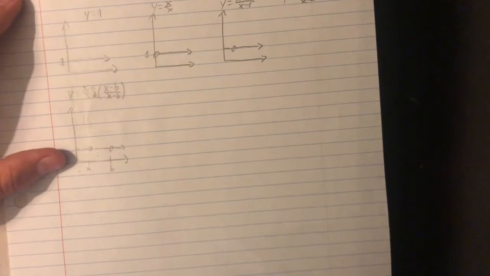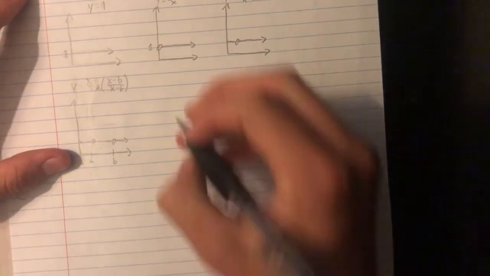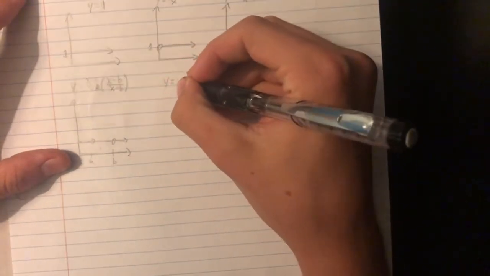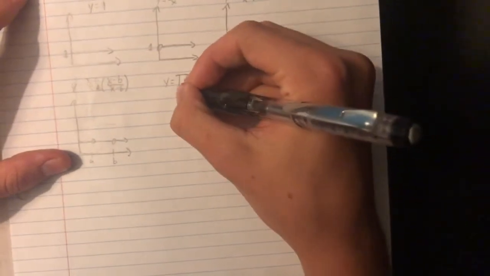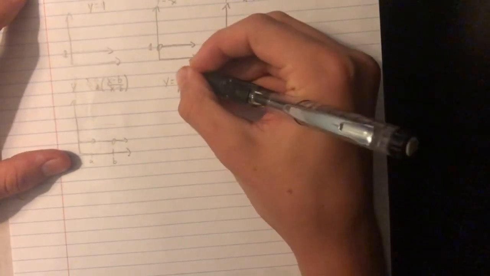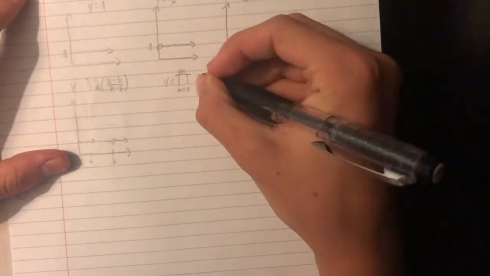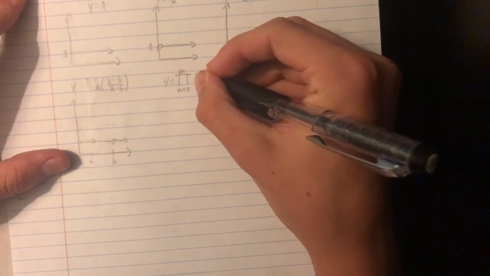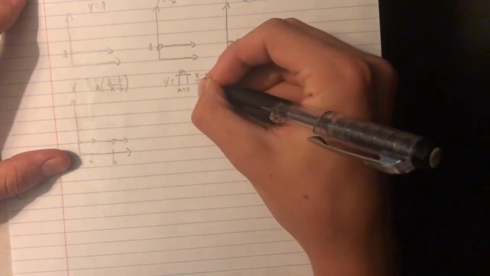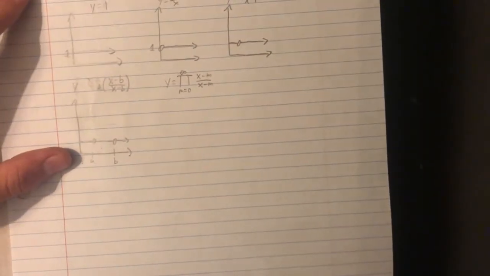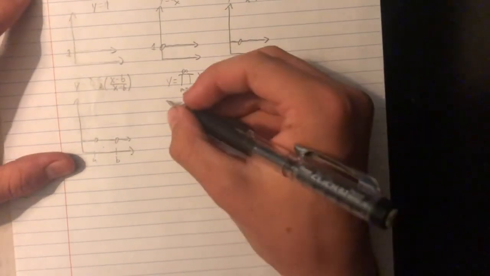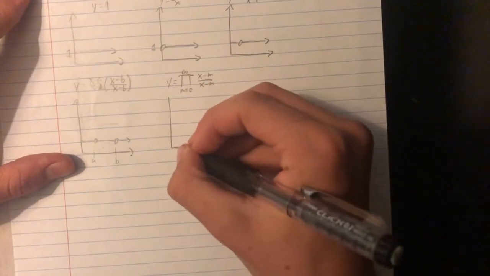Therefore, we can use an infinite product. This function will have a hole at every positive integer from 0 to infinity.